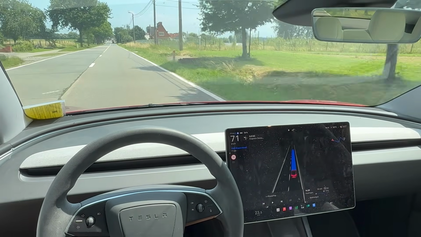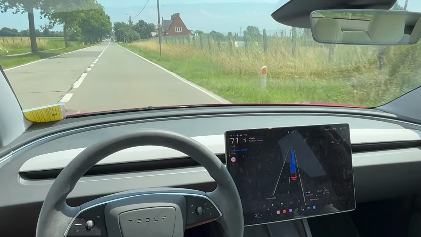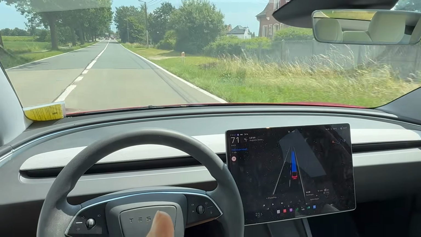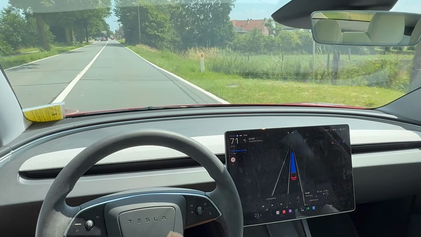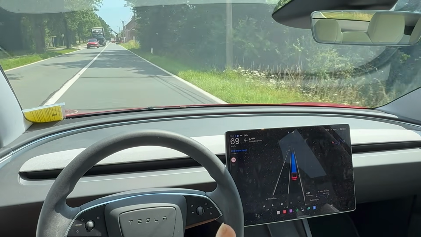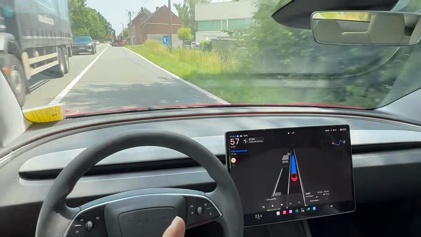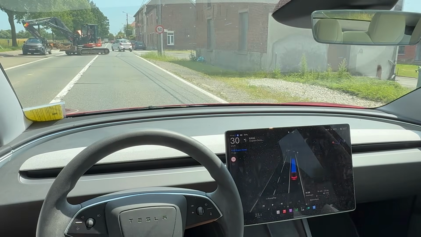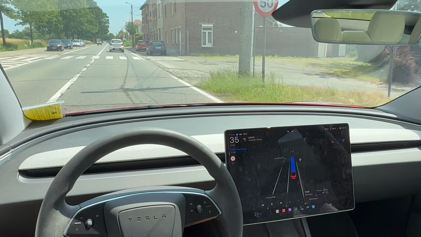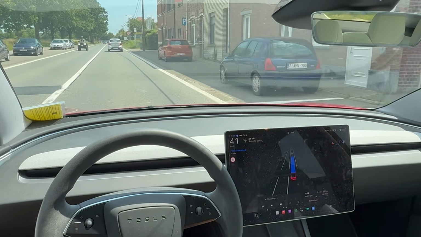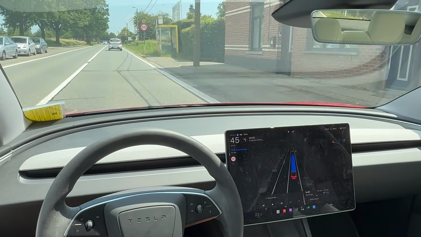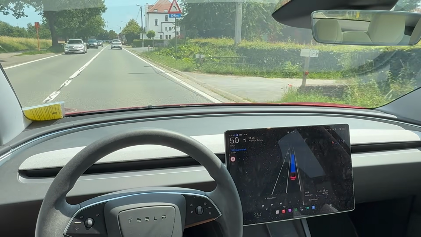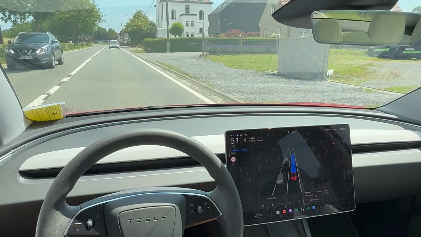One thing I can imagine is that people using a Model S or a Model X or a Cybertruck may have a completely different experience because these are bigger cars, longer cars, wider cars, and heavier cars. Tesla may have set these speed profiles differently, but I have a Model 3 and for me this is really perfect.